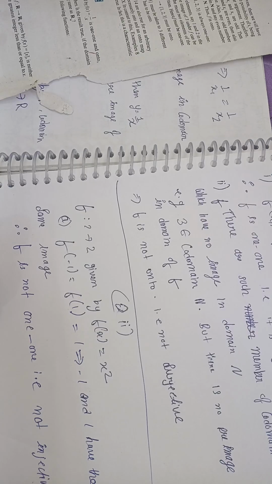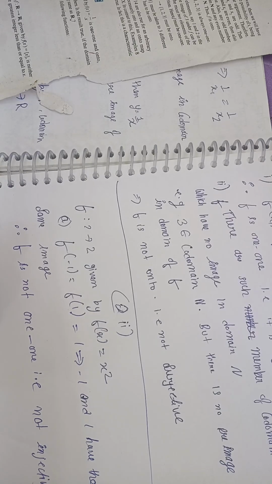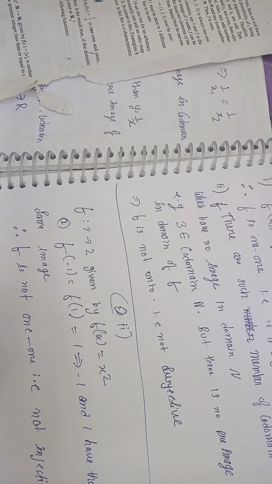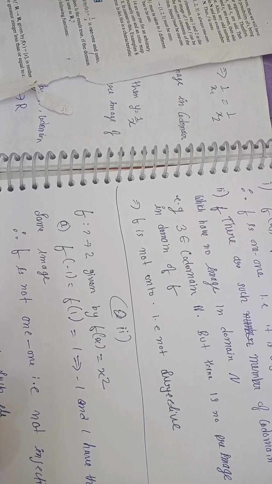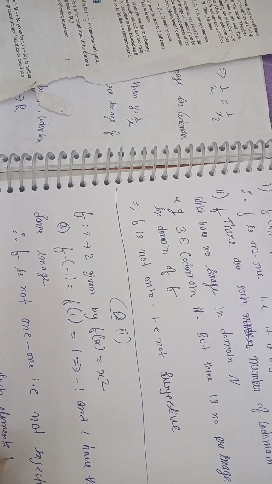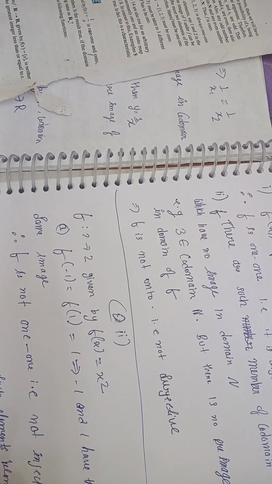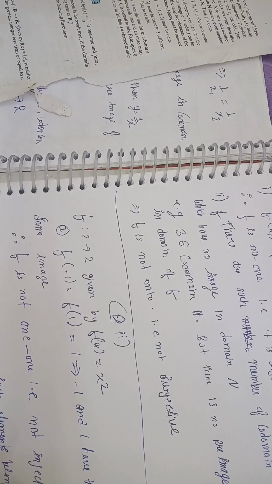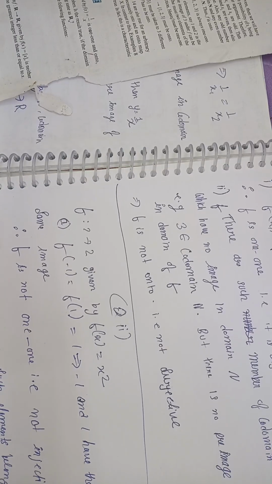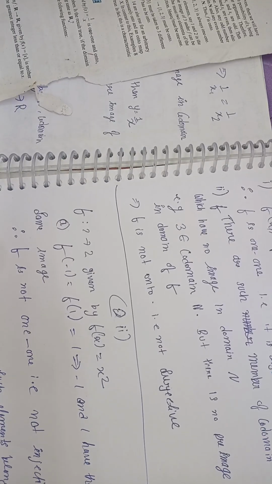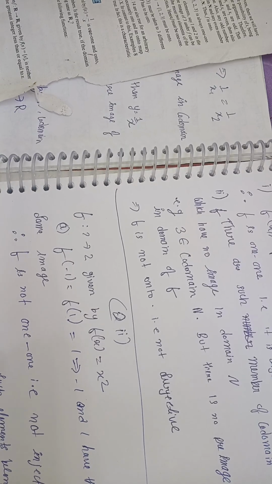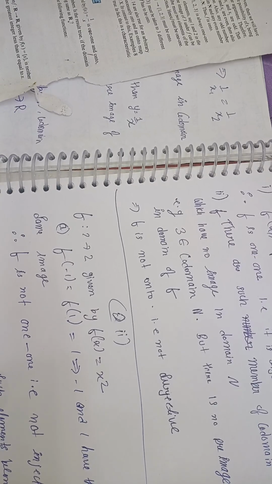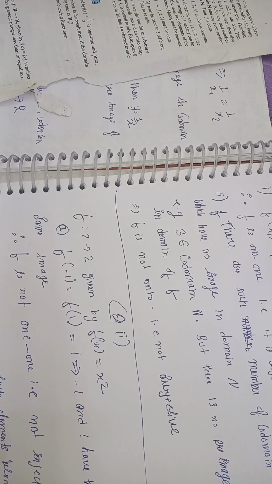Now the b part, to check onto, that is surjective. There are many such elements belonging to the codomain that have no pre-image in the domain.